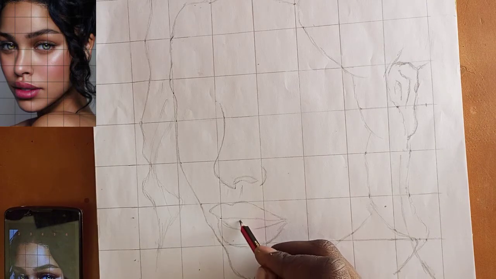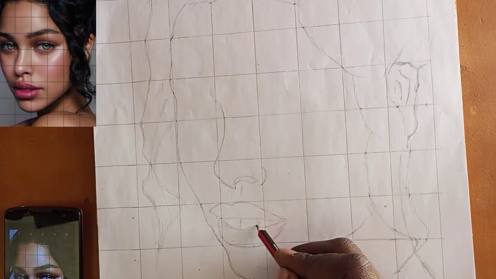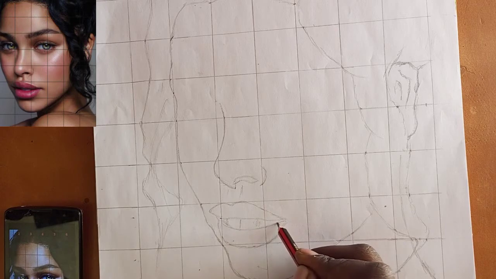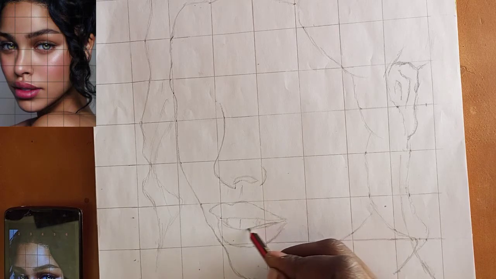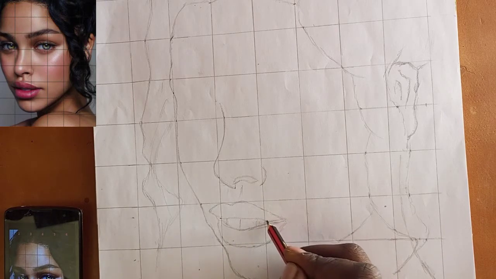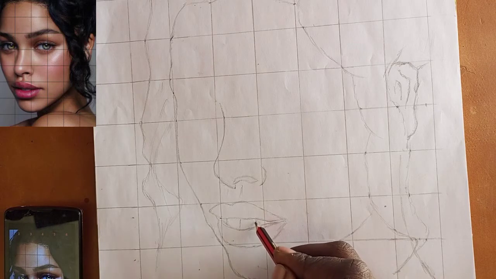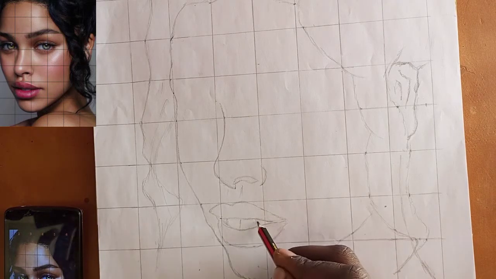Then we are going to draw the teeth. And we got to shade the black shadow in the mouth.